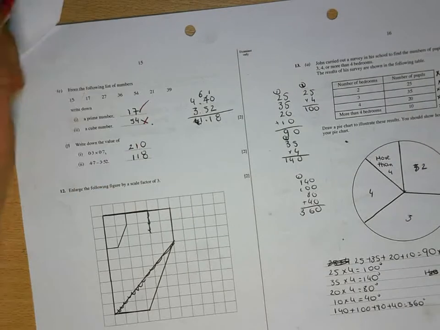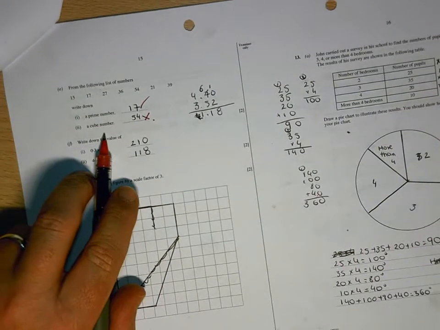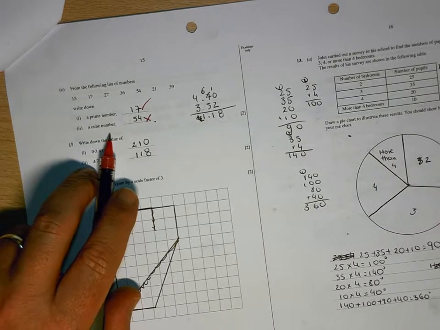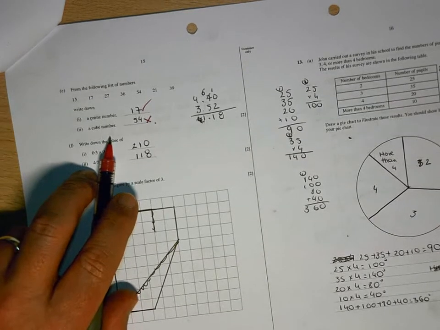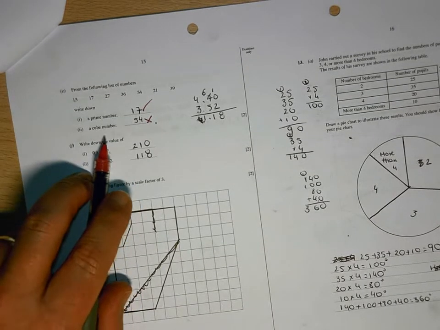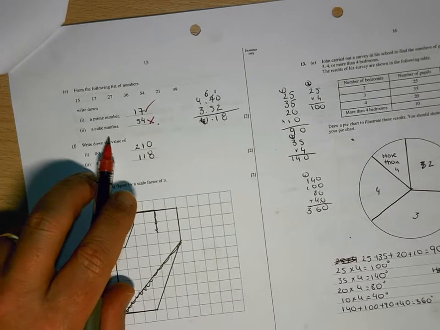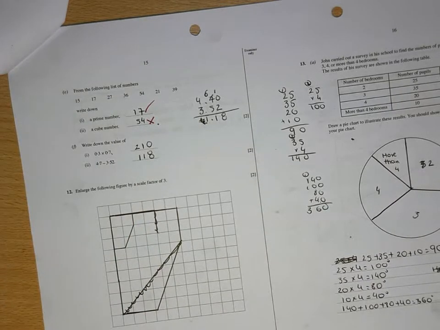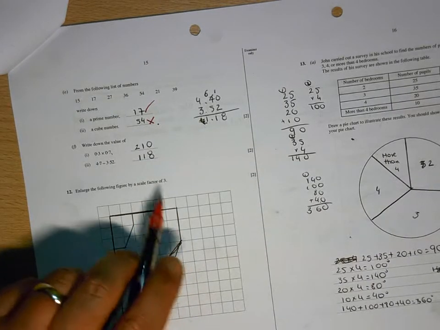17 is right. 54 isn't. The cube numbers are what you get if you multiply a number by itself 3 times. So 1 times 1 times 1. 1 is a cube number. 2 times 2 times 2 is 8. 8 is a cube number. 3 times 3 times 3 is 3 3s are 9. 9 3s are 27. 27 is a cube number.